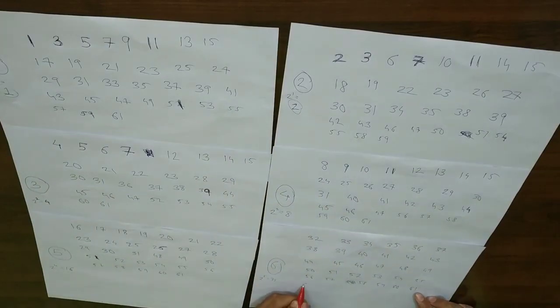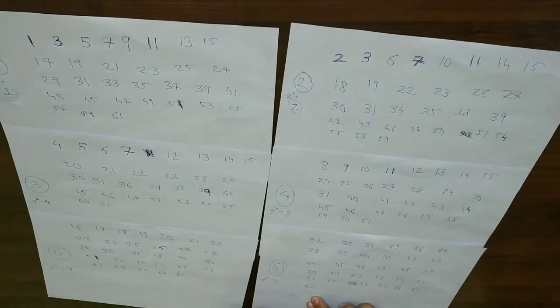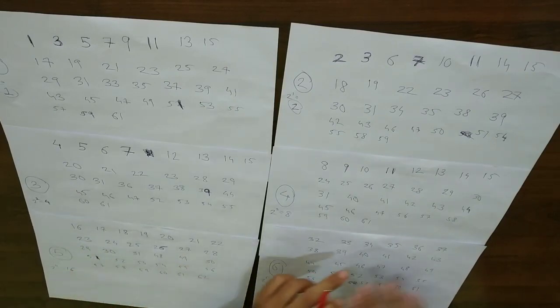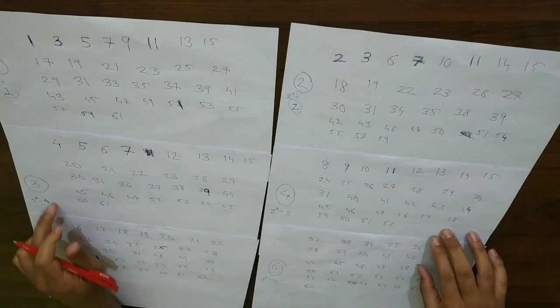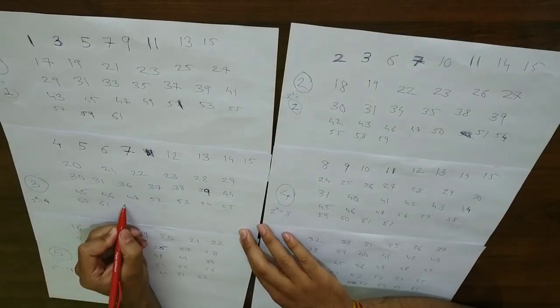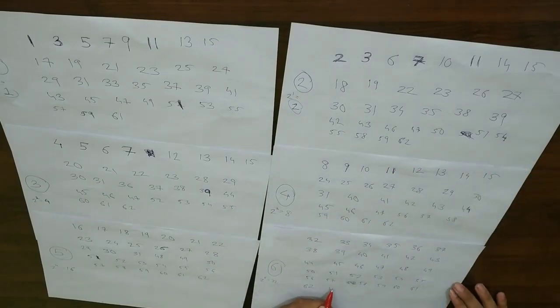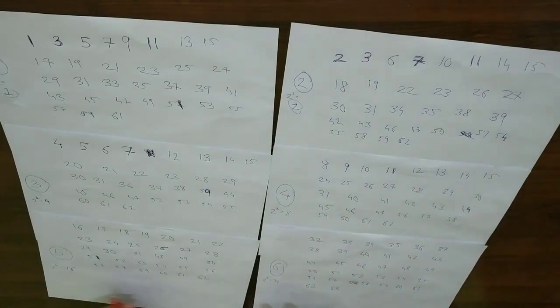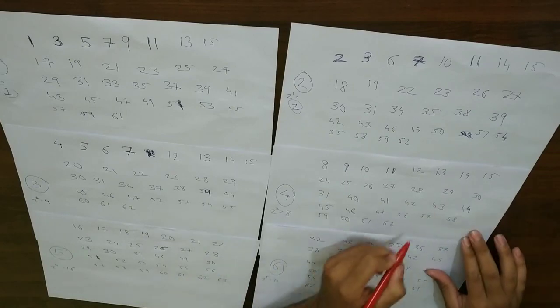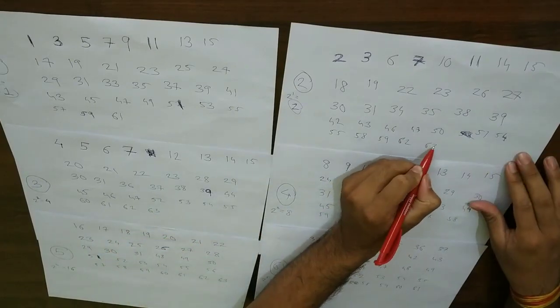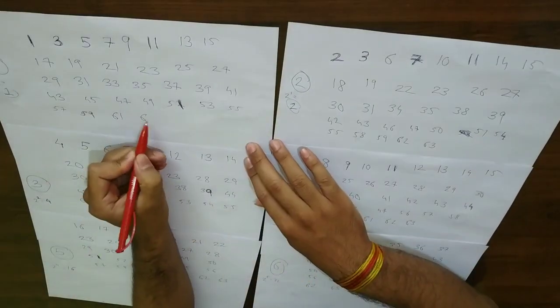Then 62, we are close now. 62 is 32 plus 16 plus 8 plus 4 plus 2. Then the last number is 63. 63 is 32 plus 16 plus 8 plus 4 plus 2 plus 1.